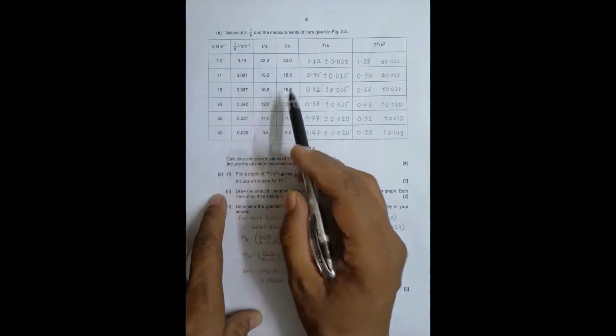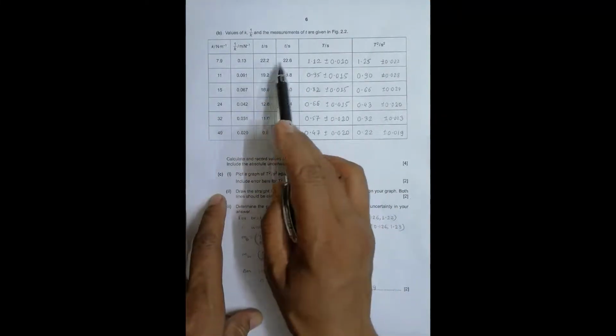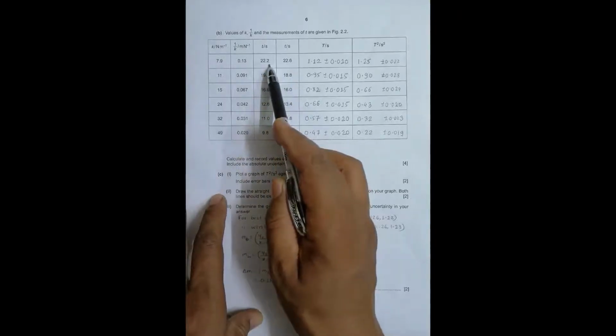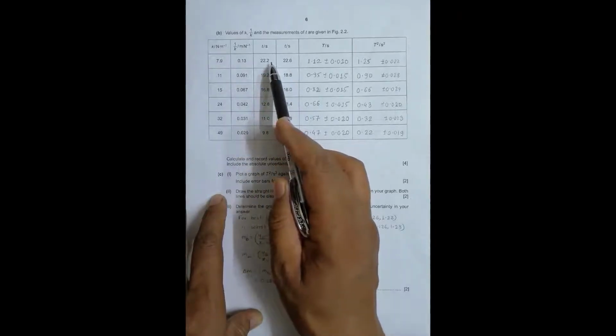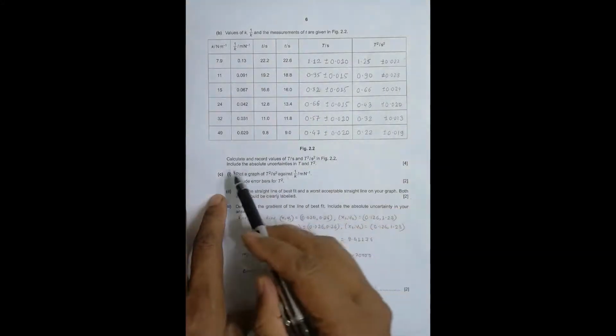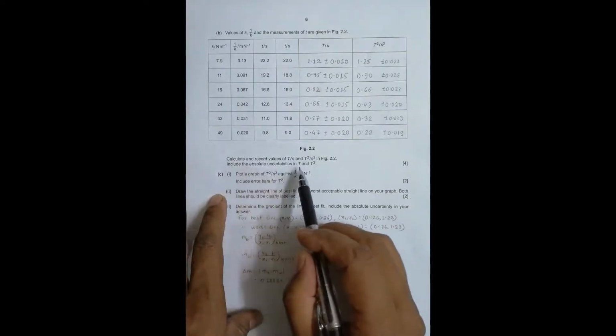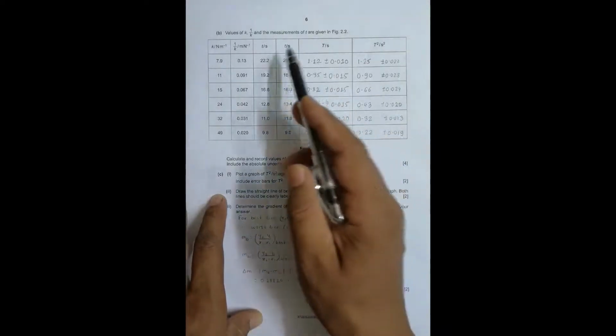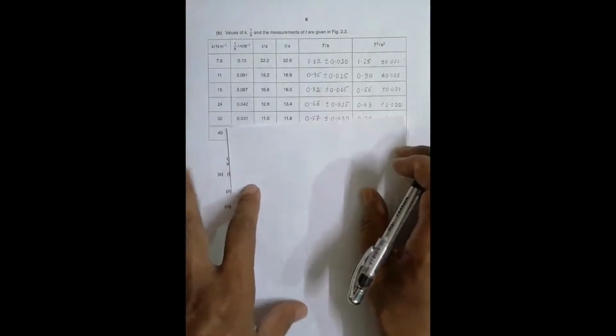But in case of time, we have error or uncertainty here. So that's why we have two data, one is 22.2 and one is 22.6. So we have to find the error in T, because it says that include the absolute uncertainties in T and T square. So that means there is error here also. So in order to find it, let me do for the first one.